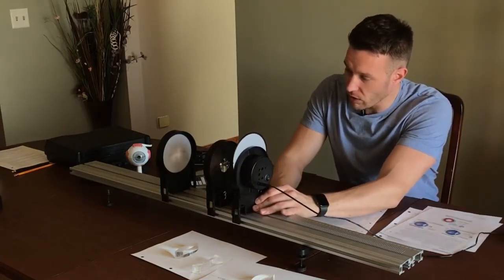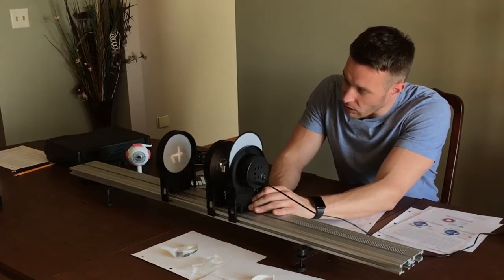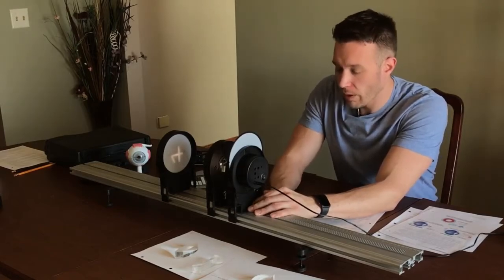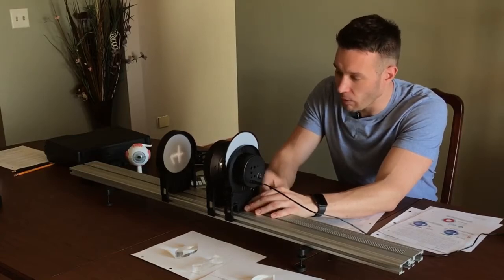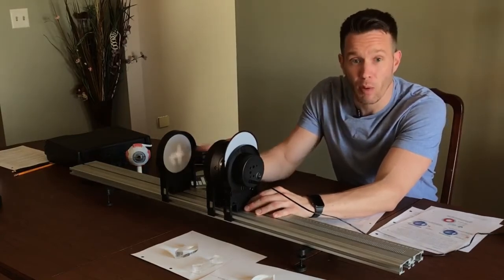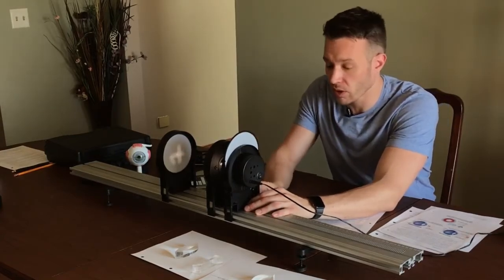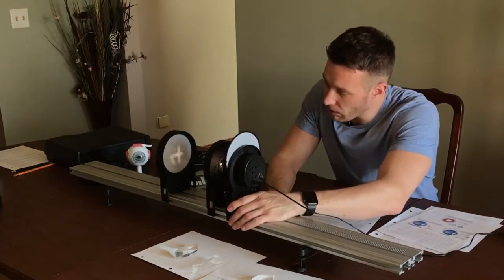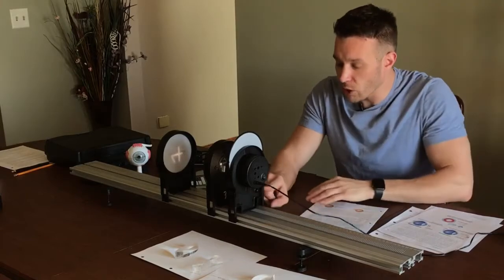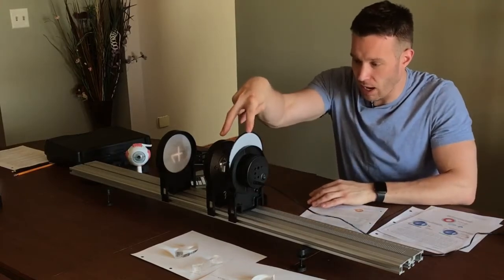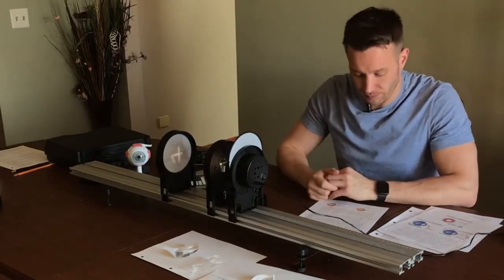And so as I move this closer and closer, I get to a point where I am able to form an image on the screen, but past that point, it'll just be a blur. I won't be able to get that image to come into focus. And so the near point of my model eye here on the optical bench can be measured by finding the distance between the object and the lens.